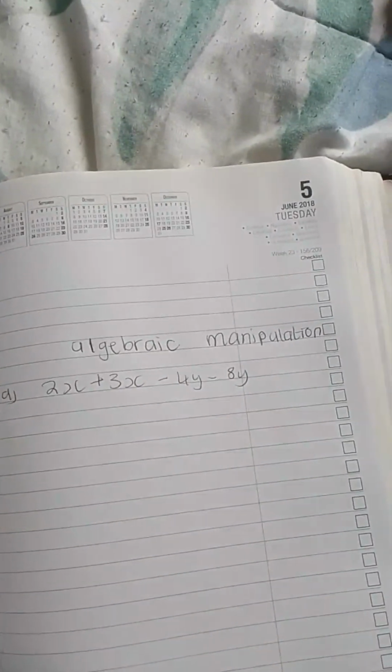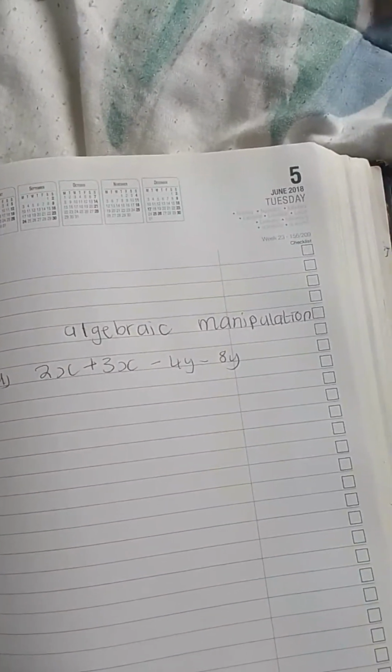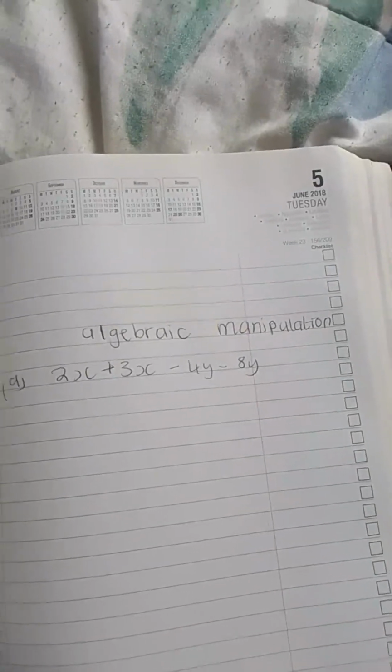So today we are going to solve algebra manipulations.